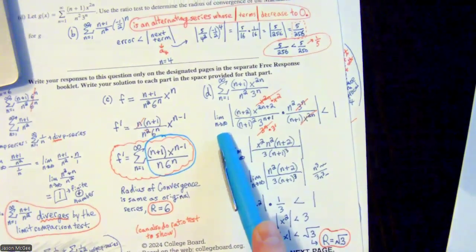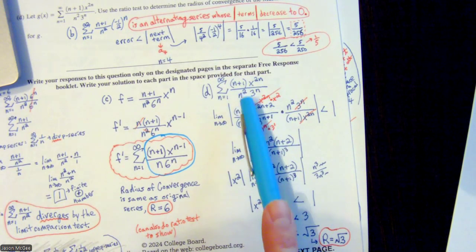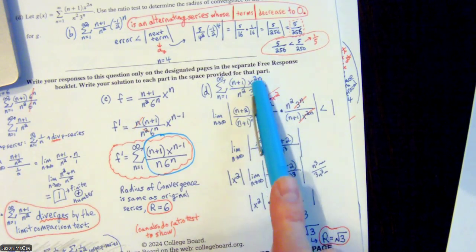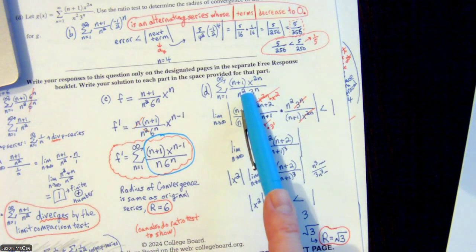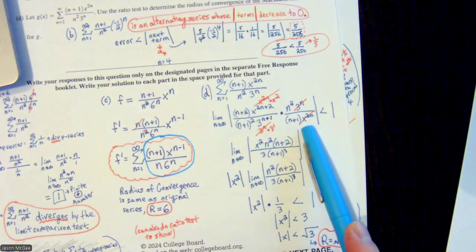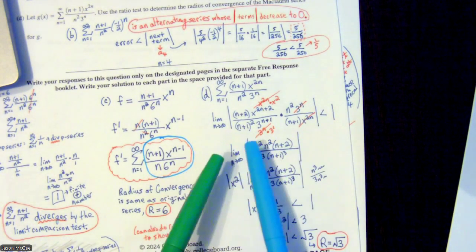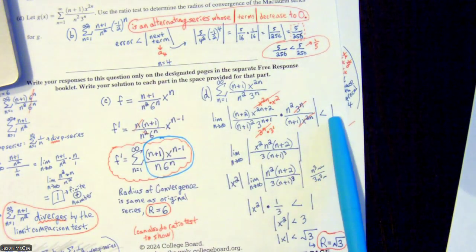I did the limit as n approaches infinity. I'm going to first replace all of my n's with an n plus 1. So that's what I did there. Replace all of them with an n plus 1. And I'm dividing it by the original, so I'm going to multiply by the reciprocal of that. And remember, if we're going to find the radius of convergence, the ratio test converges when the limit as n approaches infinity of the absolute value of all that stuff is less than 1.